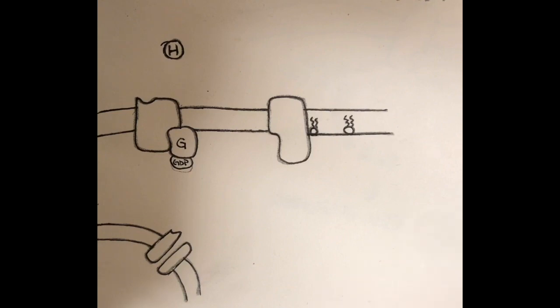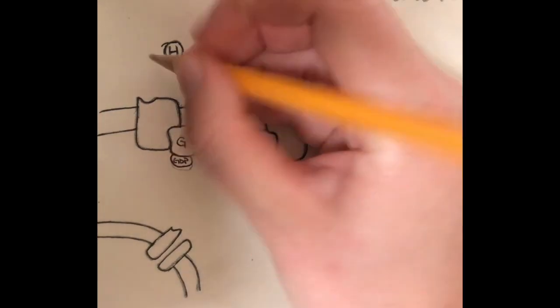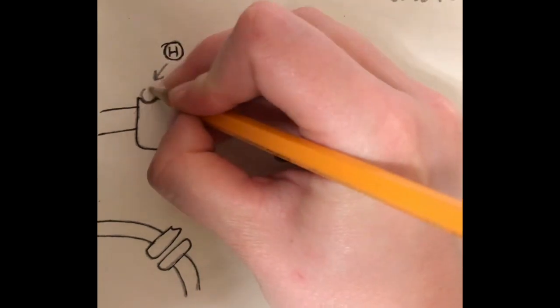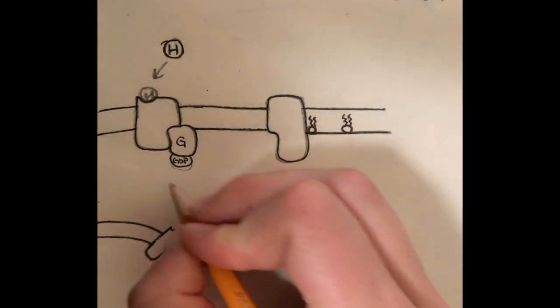The alpha Q pathway is slightly different. First, the hormone binds to the receptor, which activates the G protein.